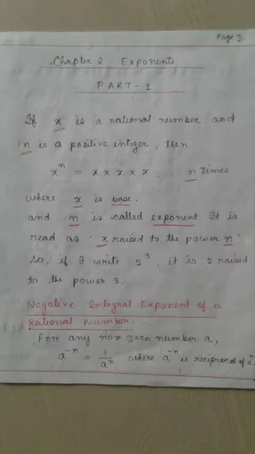Let us start chapter 2, Exponents. So in part 1, we will discuss a little bit about the exponents.